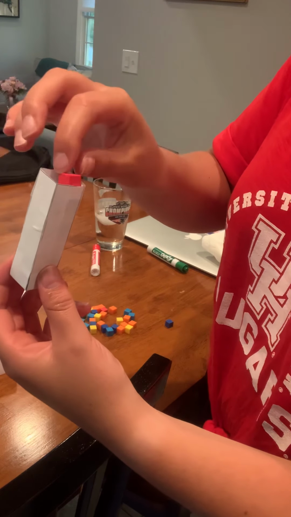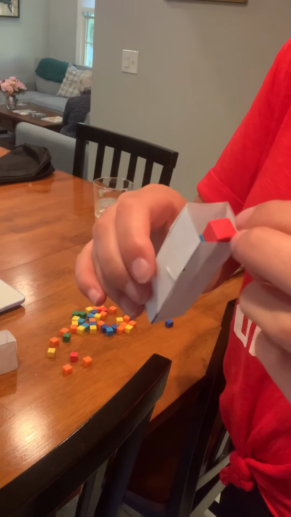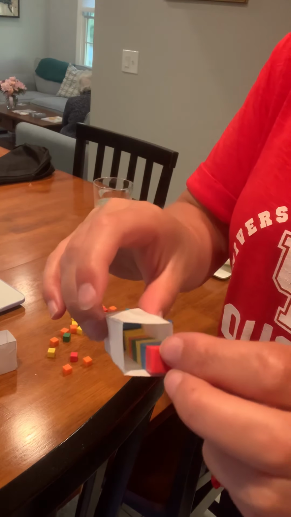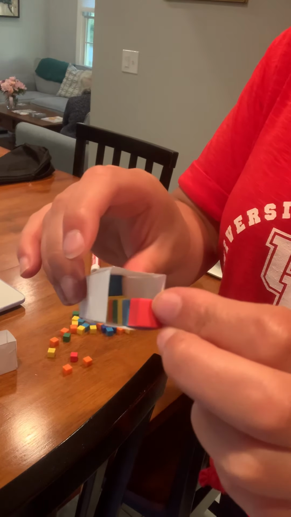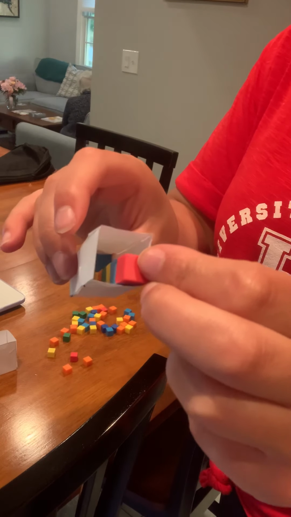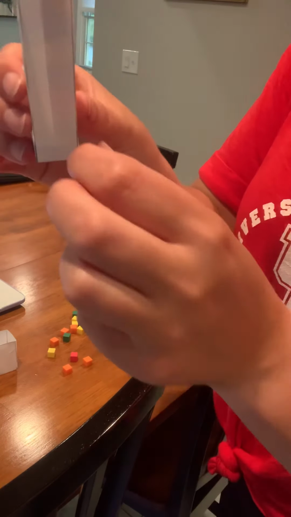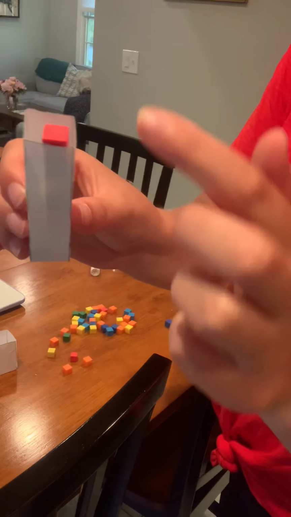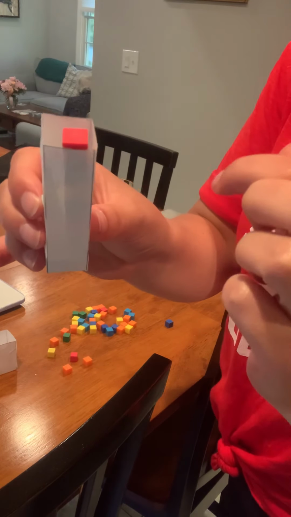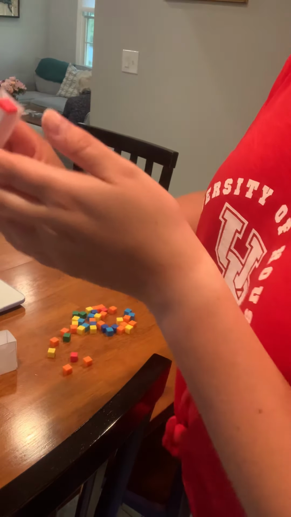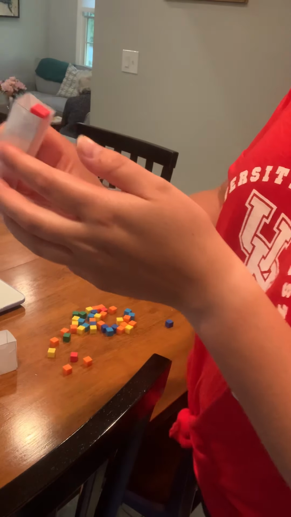Okay, so there's 8 here. So there's 8 layers. If you can see this, see it going down. The height is 8. I can fit 8 going from the top of this to the bottom. Okay? So 8 times 4, everyone, is 32.